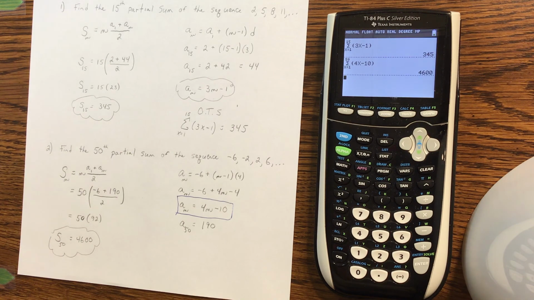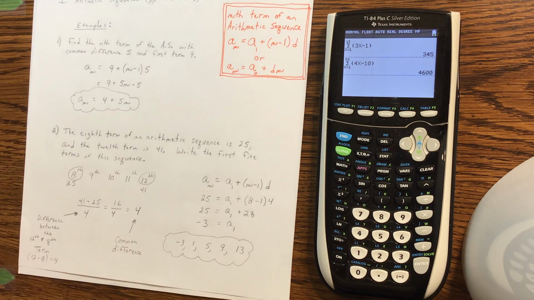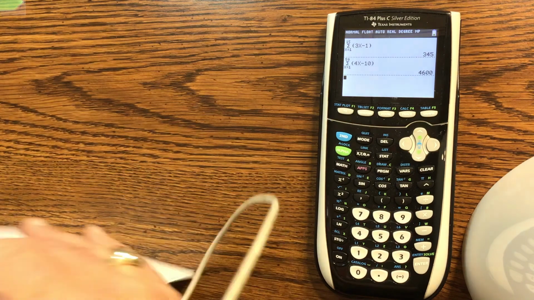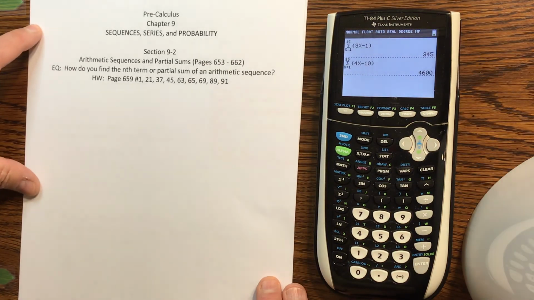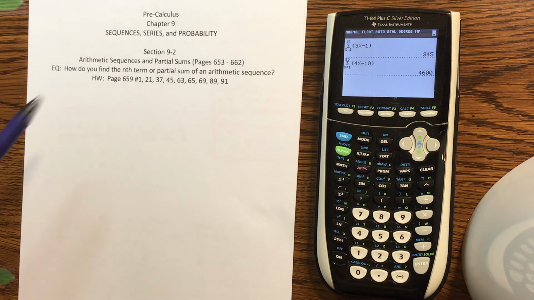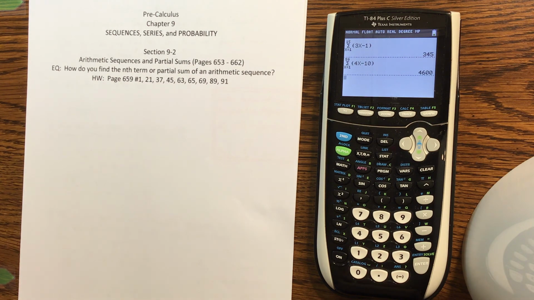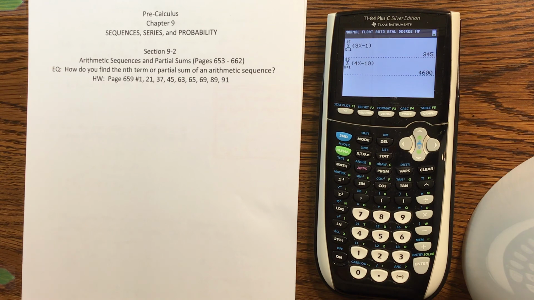Again, hopefully that was a relatively easy section. Put some thinking into it. Remember, I think you guys can handle it. So how do you find the nth term or partial sum of an arithmetic sequence? Hopefully this section was very helpful. Have a good time working these out. I'll catch you guys later.